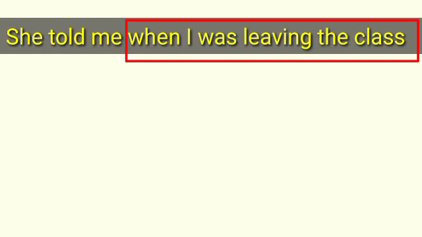She told me when I was leaving the class. In the sentence, she told me when I was leaving the class, "when I was leaving the class" is a subordinate clause. Of course, it is introduced with the help of a WH word, but the function of this clause is that of an adverb in this sentence. It is neither of a noun nor of an adjective or of the post modifier. It is the function of an adverb in this sentence. Therefore, it is an adverb clause, and as it indicates the time of telling, it is called an adverb clause of time.